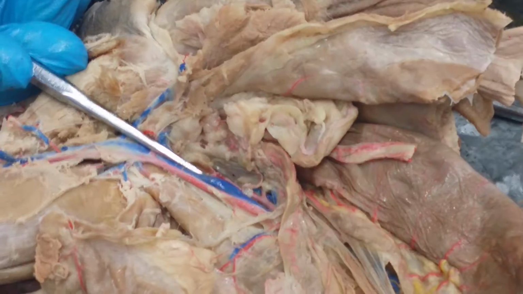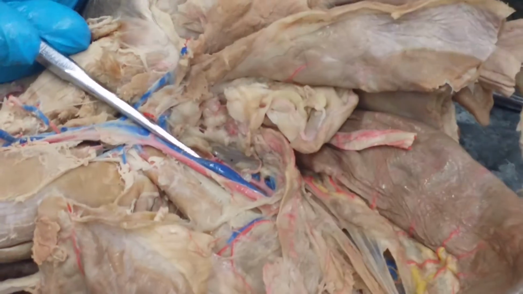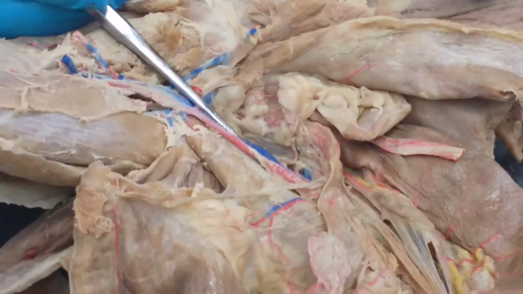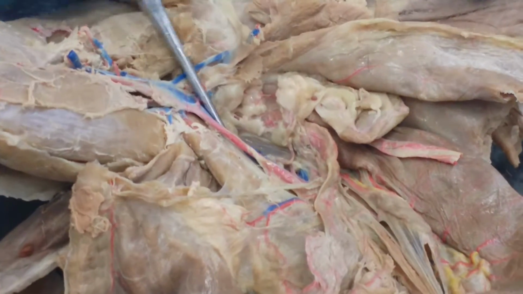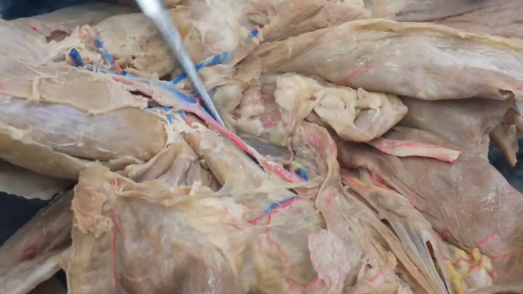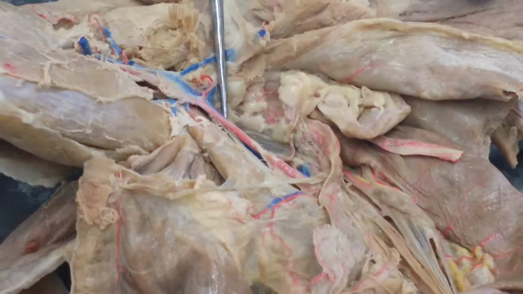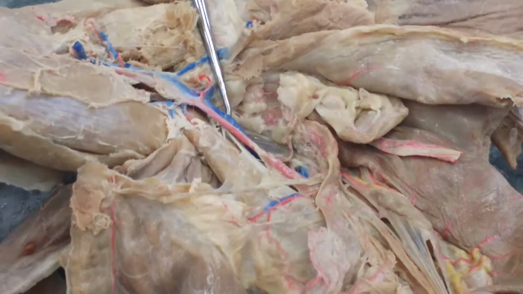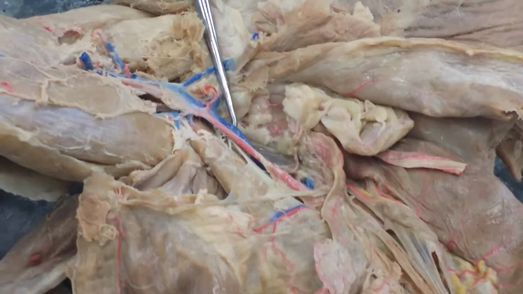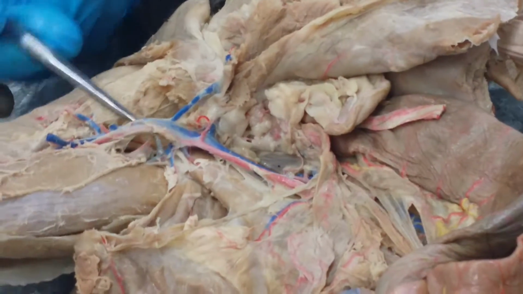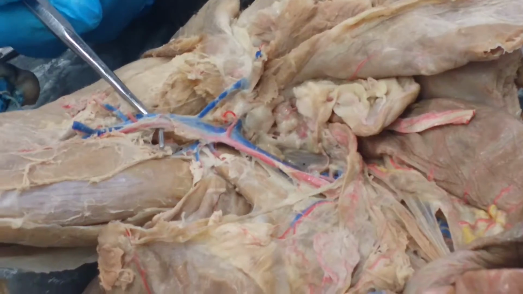It's dorsal, so you can't see it too well unless you pull it towards the midline, and that's your internal iliac vein. This piece beyond that is the external iliac vein. Then it goes through the body wall out onto the leg and becomes the femoral.